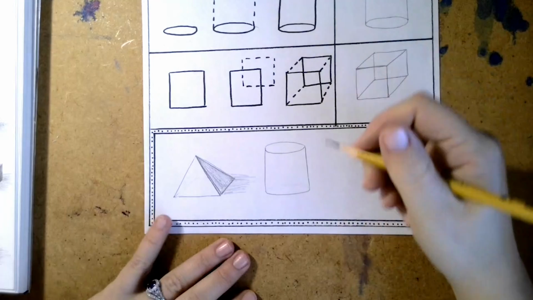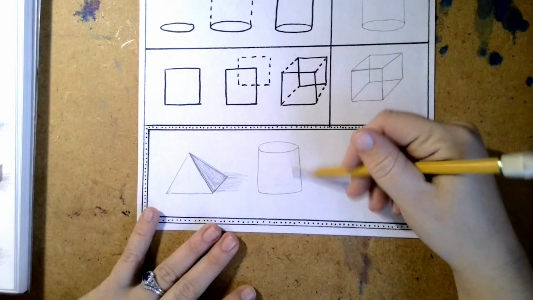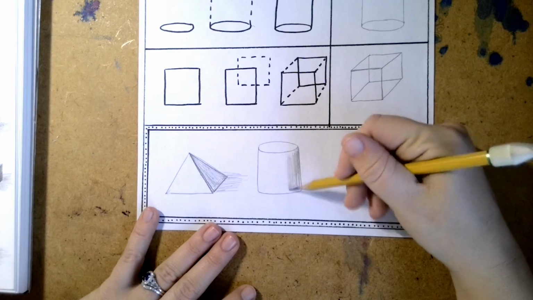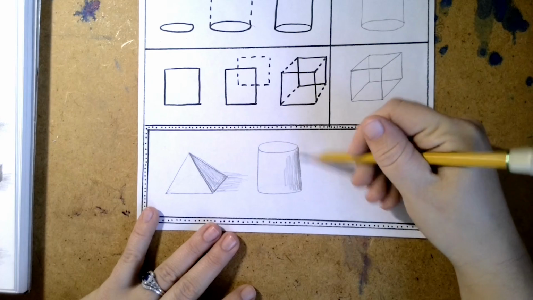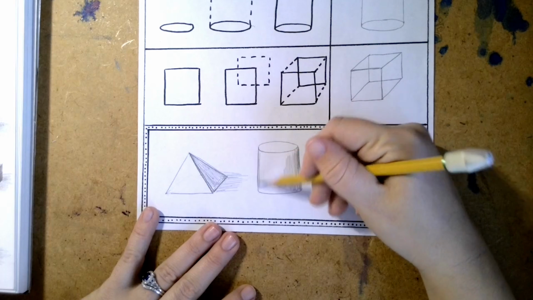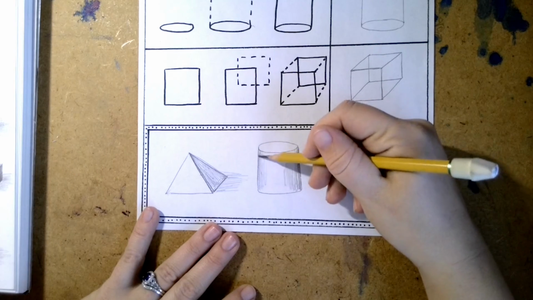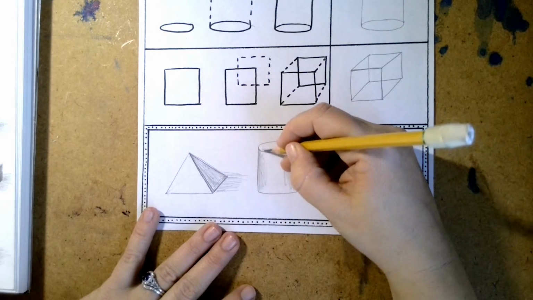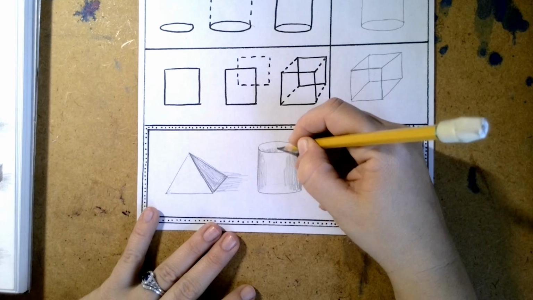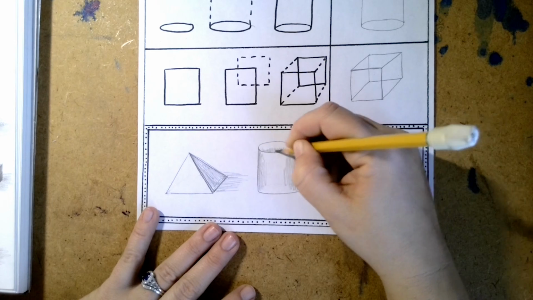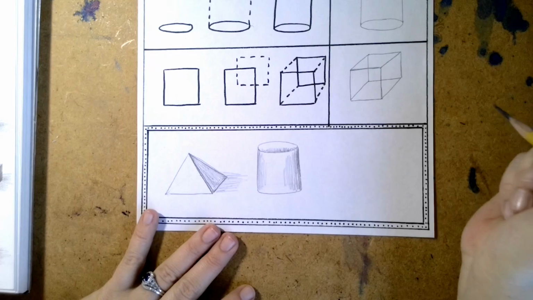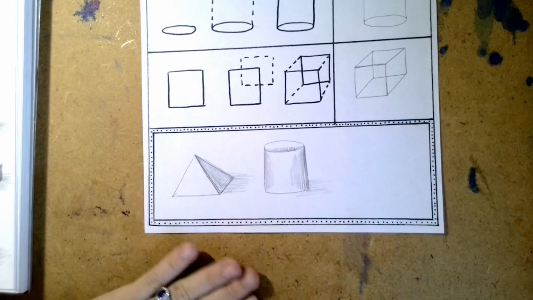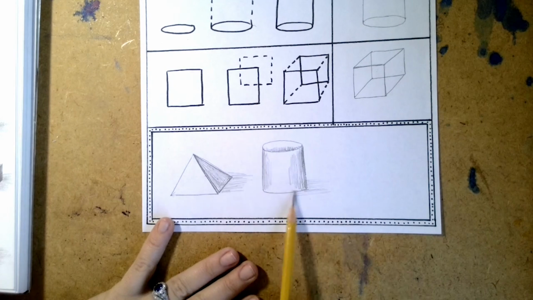Now you can choose again to shade in one side. So I'm going to shade in this side right here. And you can lighten up so this side gets darker. You can shade in on the side a little bit, but I'm not going to shade in the whole thing. And you can shade inside. Like this is the inside of my cup right here. Really easy way to draw cups. Alrighty. And again, you can add some shadows here. Alright, so that's a really easy way to draw our cylinder.